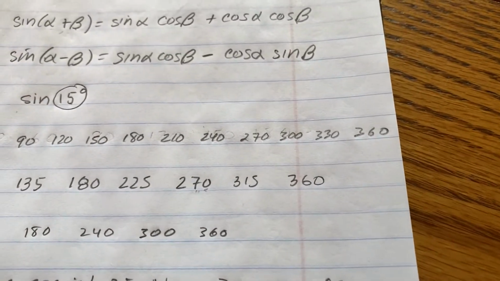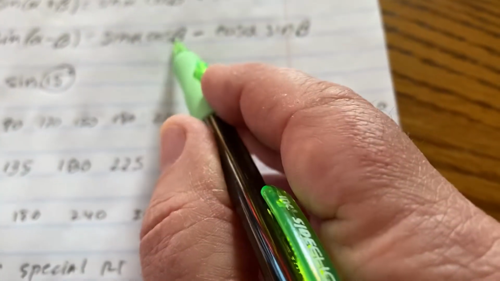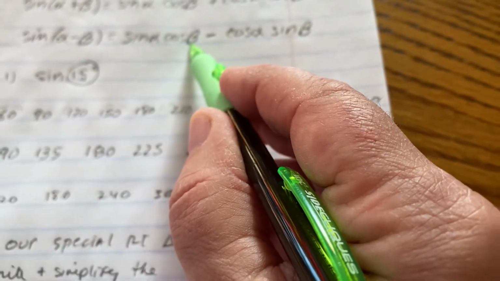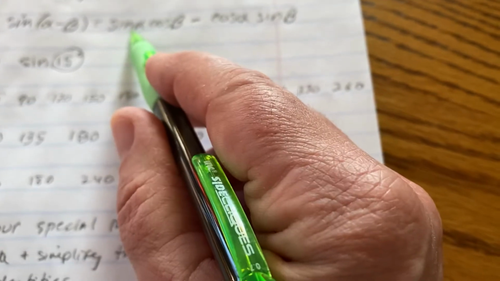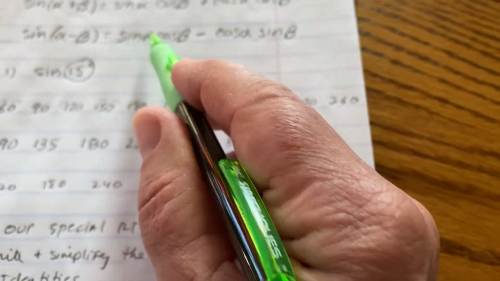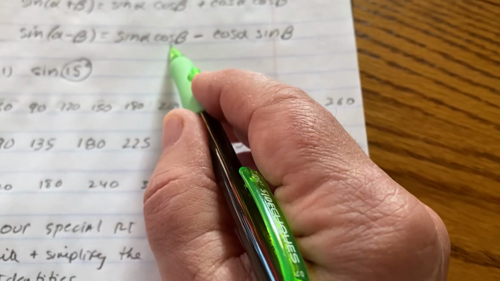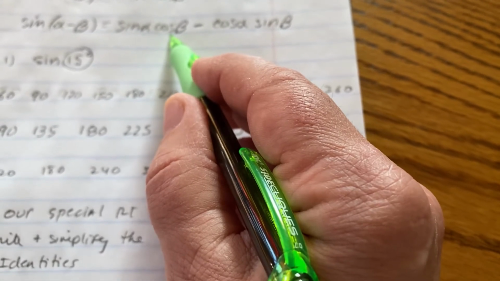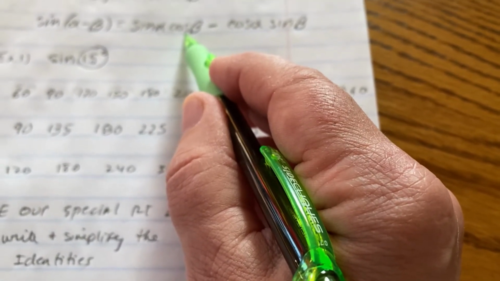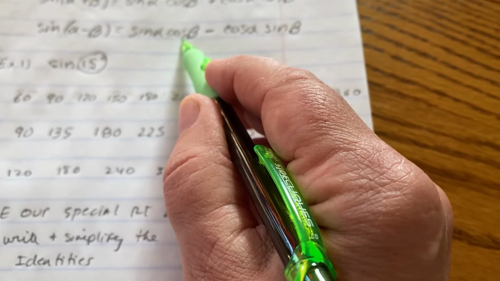So we're going to do sine of 45 minus 30. We're going to slip that into the difference identity for the alpha and beta. Then we're going to rewrite the sine of 45, the cosine of 30, etc. And we're going to graph it using our special right triangles and get those ratios, and voila.